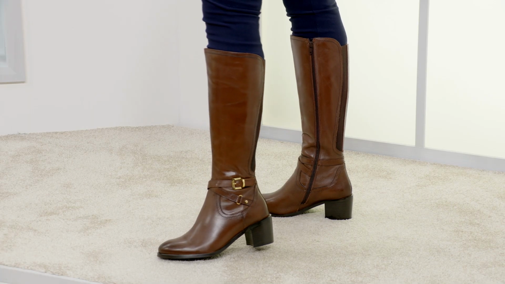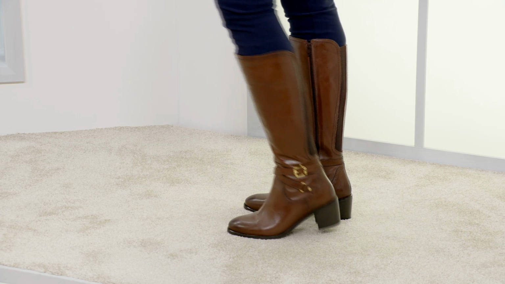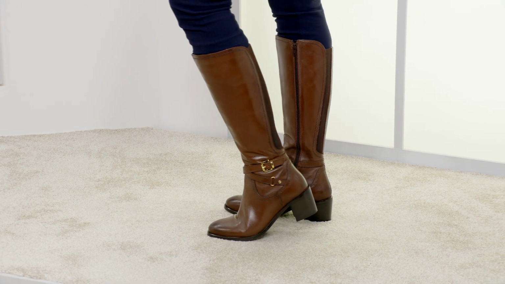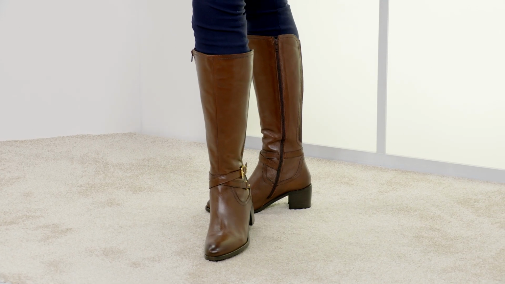They're gorgeous. Aren't they lovely? I know. When I tried them on, I thought, ooh, the height's so elegant, isn't it? Aren't they gorgeous? Love the heel as well. Oh, Lorna, we'll need some of those for Sheila to try on later to take home.